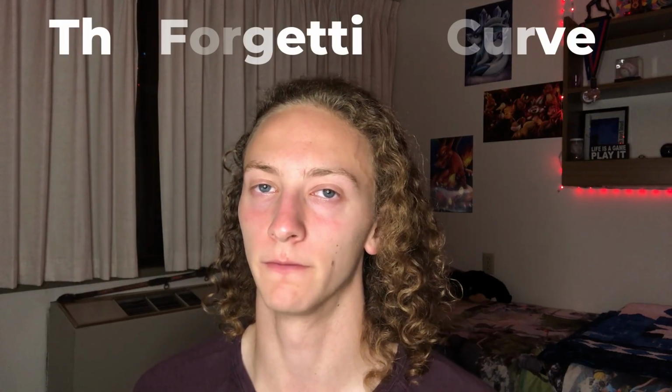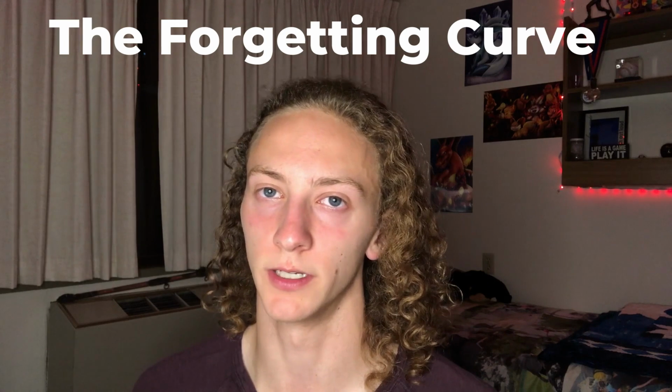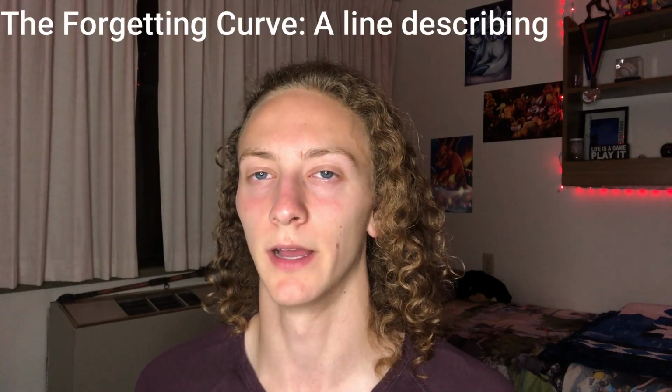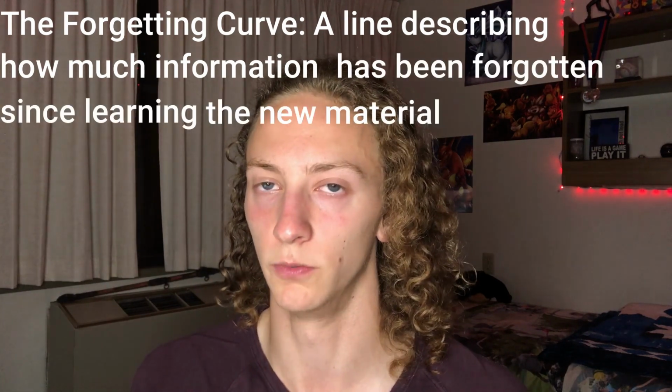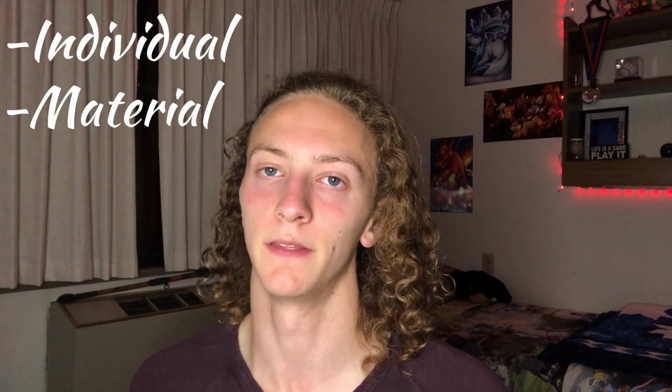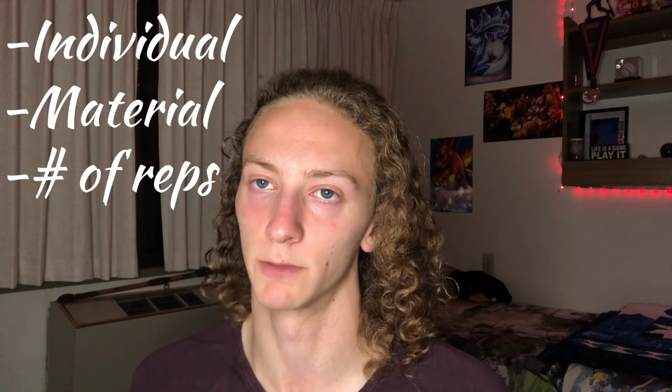In his book, Dr. Ebbinghaus referred to something called the forgetting curve, which is crucial in understanding and applying spaced repetition. The forgetting curve is a line describing how much information has been forgotten since learning the new material. The forgetting curve can fluctuate based on the individual, the material that they're learning, and the amount of times that the information has been recalled.